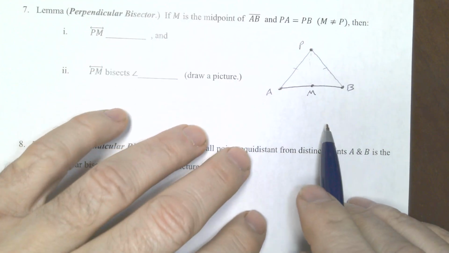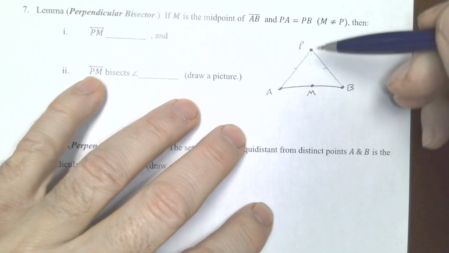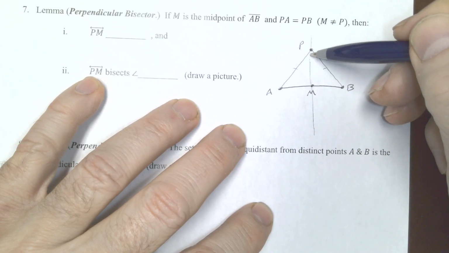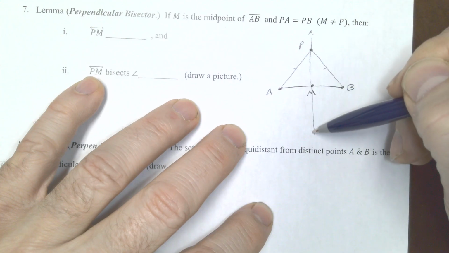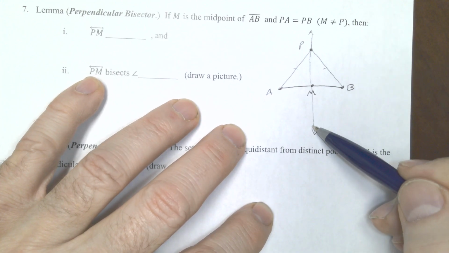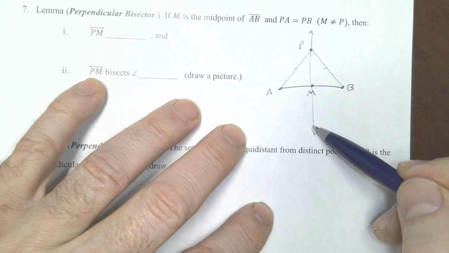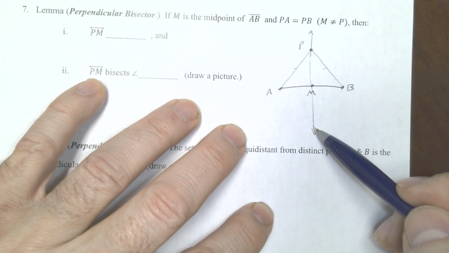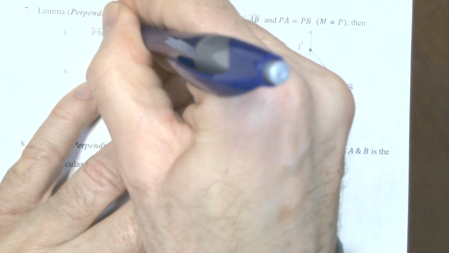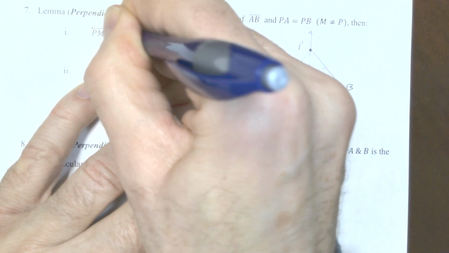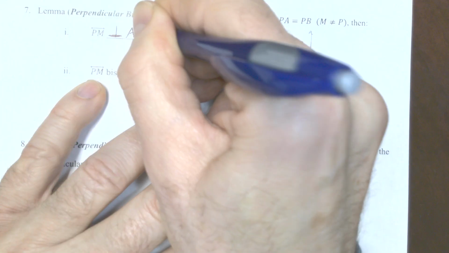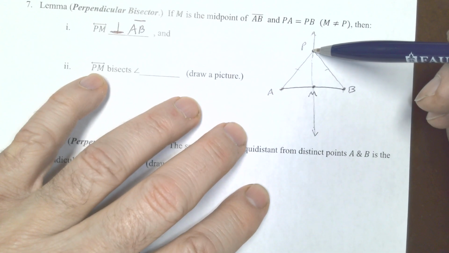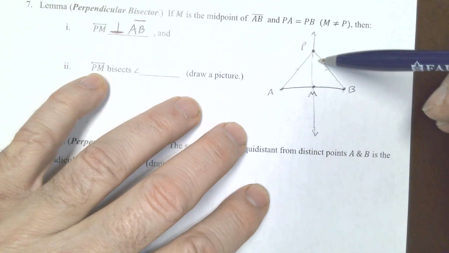Well, what do we know in this case? This line PM will be what is called the perpendicular bisector of line segment AB. So PM is perpendicular to AB. And again, that's because the point P is the same distance from A as it is to B.